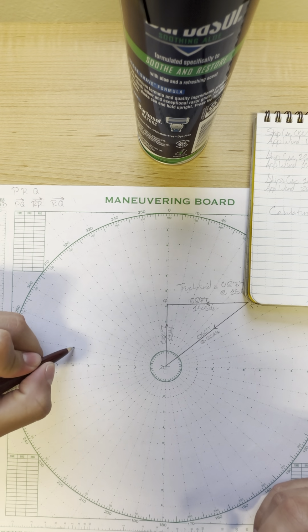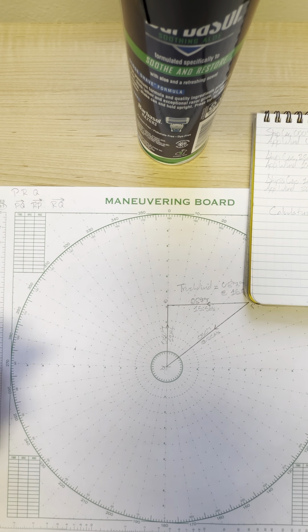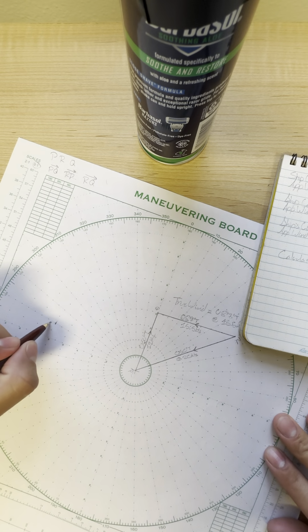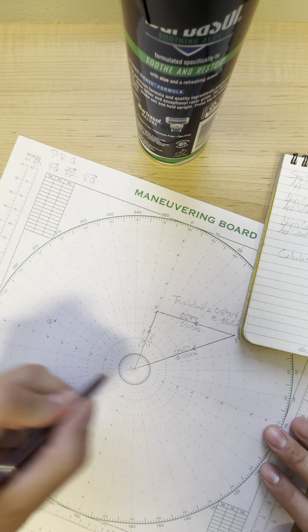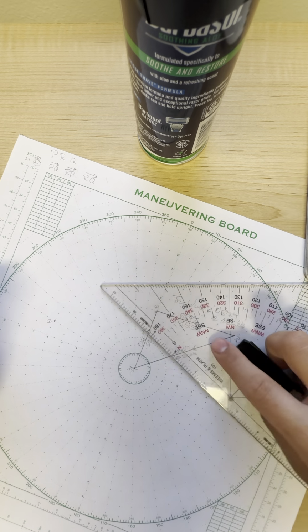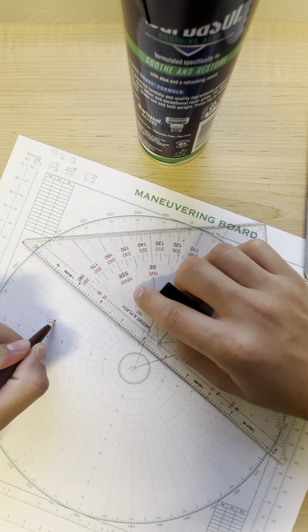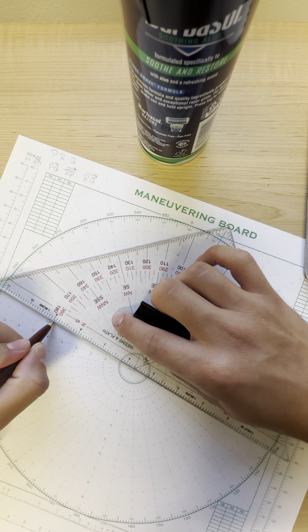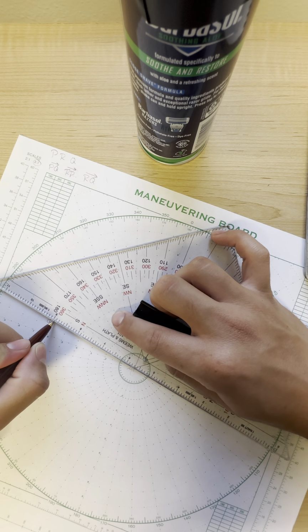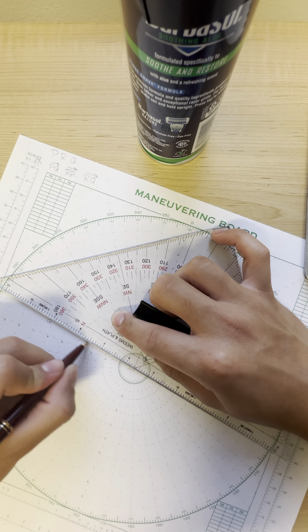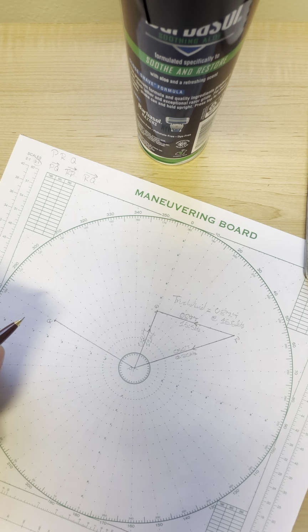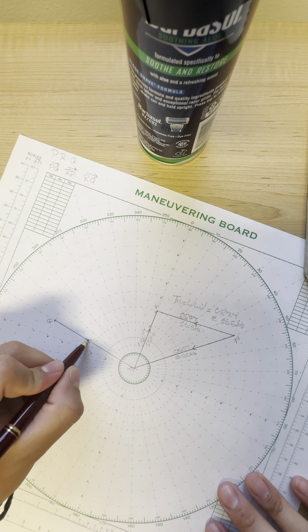Mark that there. Remember, that is Q. And we still have our P. Let's draw that real quick. And we are heading towards 280.